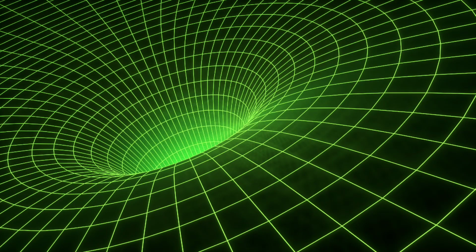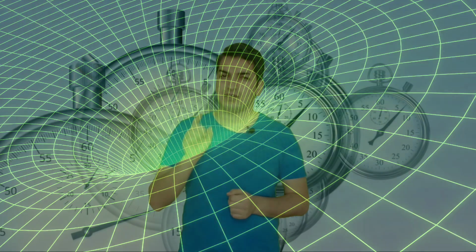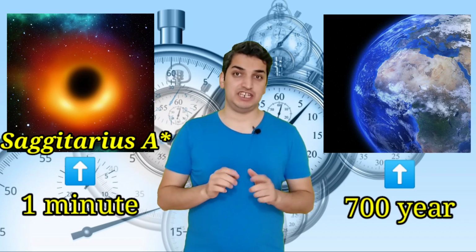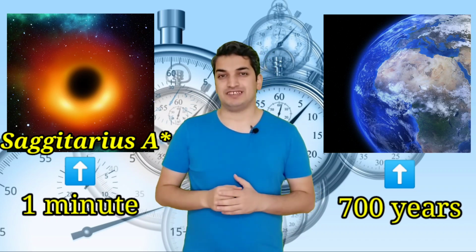According to general theory of relativity, gravity curves and distorts the fabric of space-time. As a result, time dilates and space gets stretched when you approach a source of gravity. The supermassive black hole in the center of our Milky Way galaxy, called Sagittarius A*, has a mass of more than 4 million times that of the Sun, with a radius of 22 million kilometers. It has a tremendous gravity. When 1 minute passes at the edge of the event horizon of Sagittarius A*, 700 years pass on Earth. This difference happens as a result of gravitational time dilation.